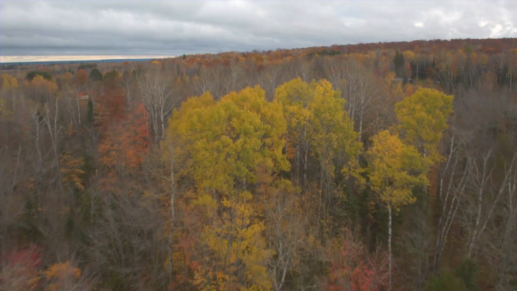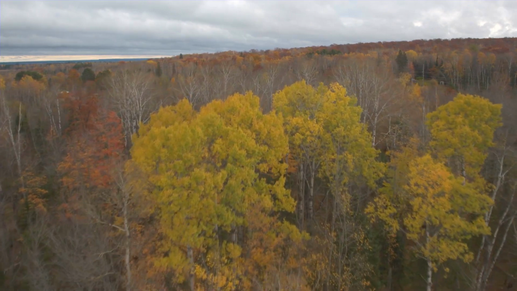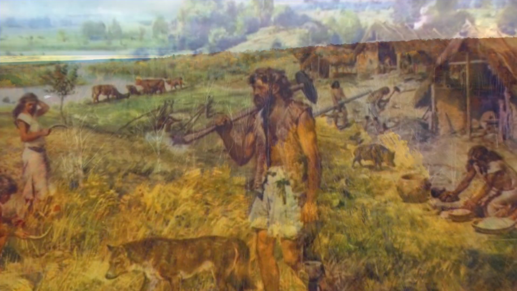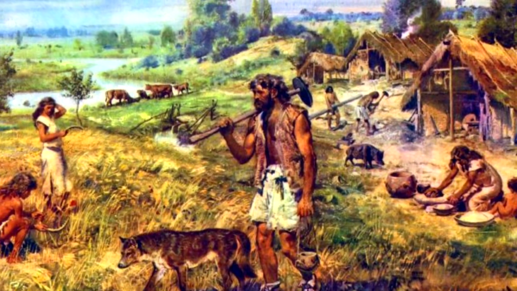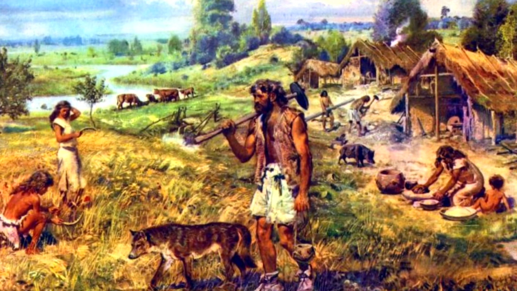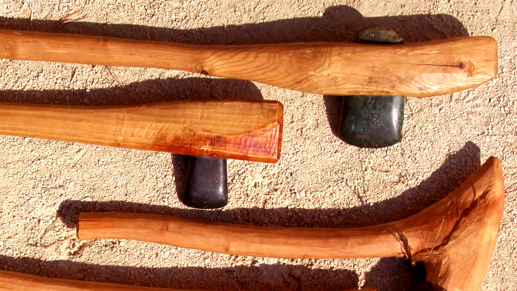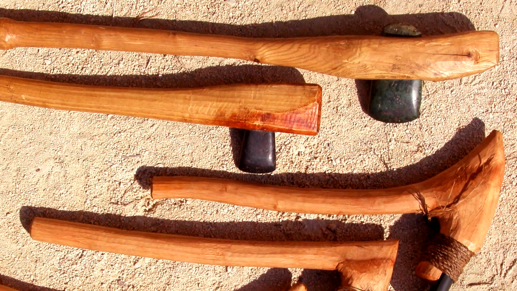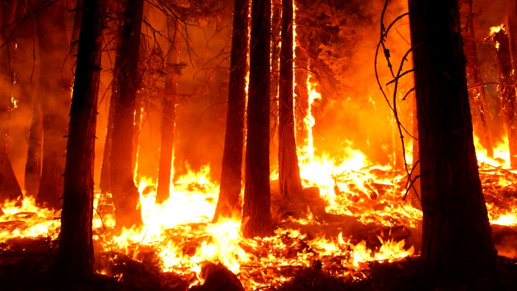At this time, Britain was still covered in large forests, so to make room for farmland, these early agricultural communities undertook mass deforestation throughout Britain. They didn't just cut down trees with axes, that would have taken too long. Instead, they developed new, more efficient methods for deforestation, such as setting forest fires and ring barking.